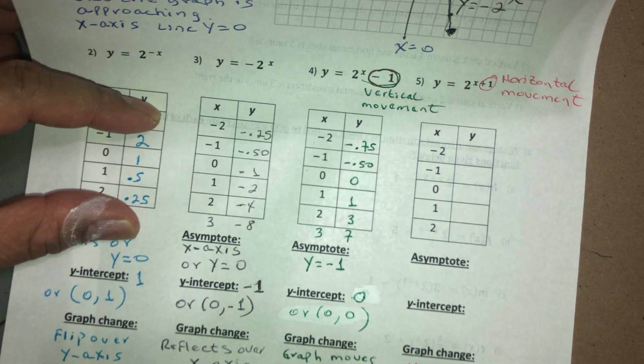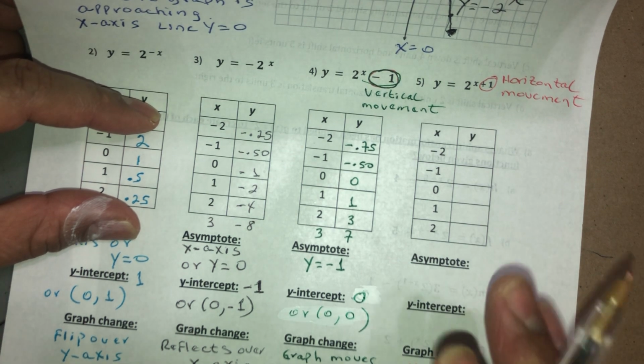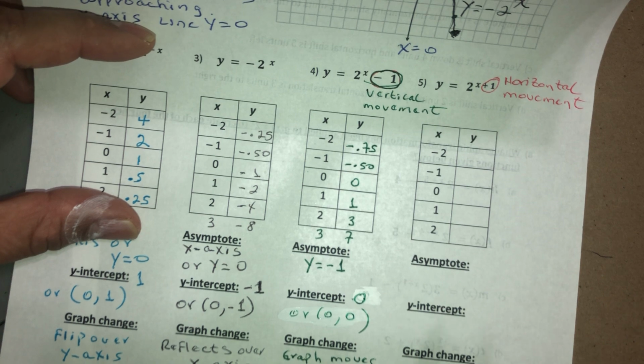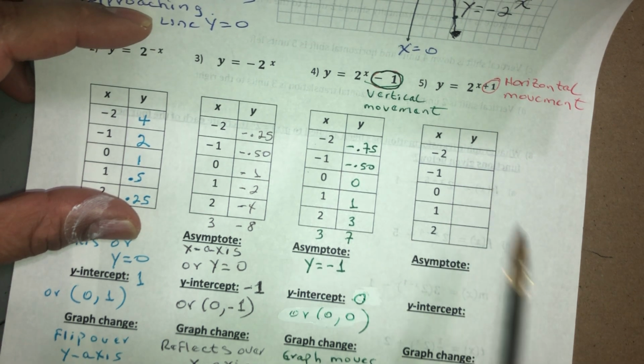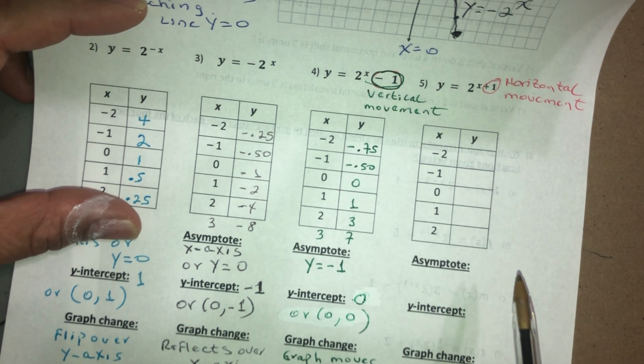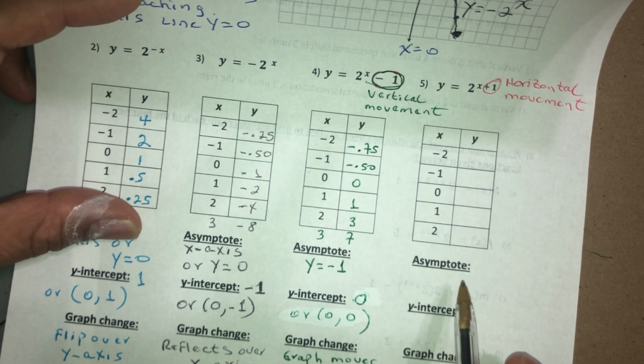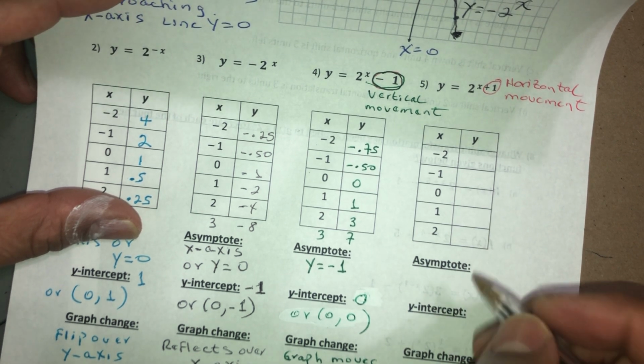to the left because that's positive, 1 unit. Now, I'm not sure about the y-intercept, so I have to graph it so I can see that. And the asymptote also, remember, is going to be x equals 0, or the x-axis.